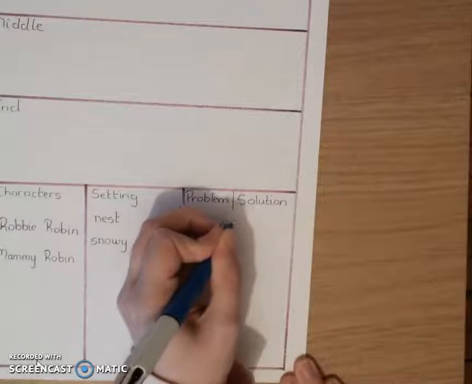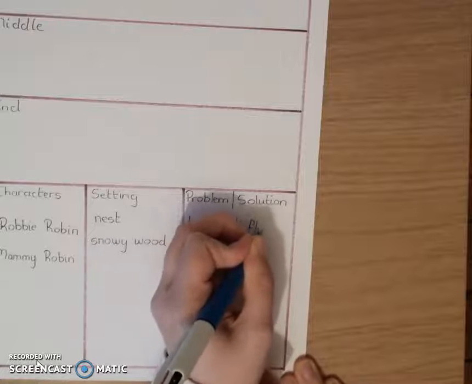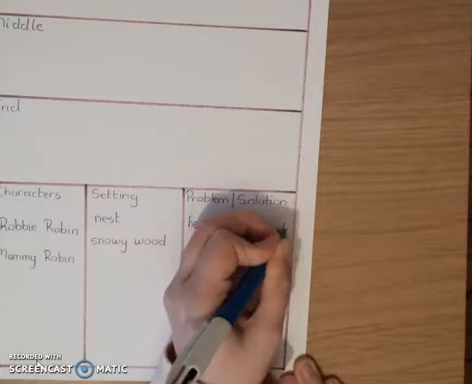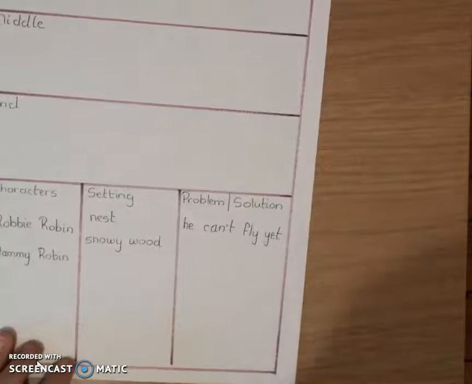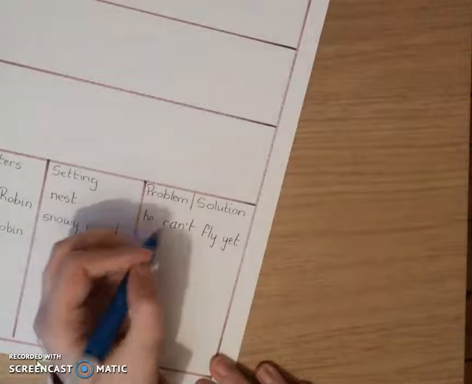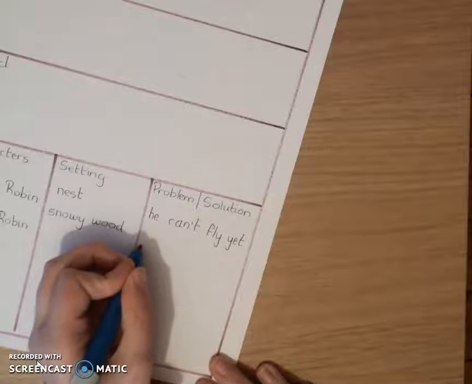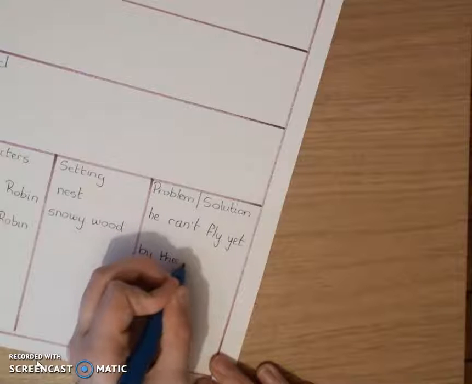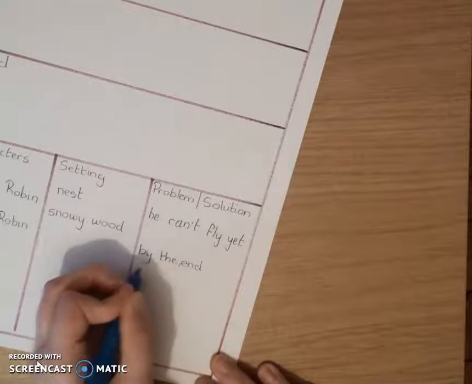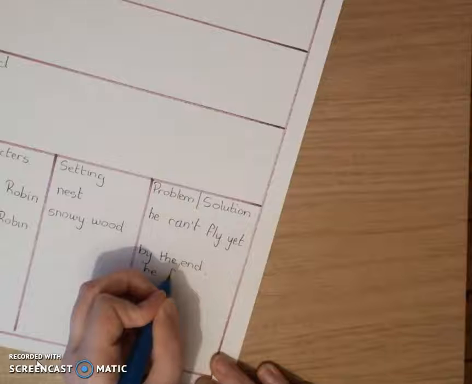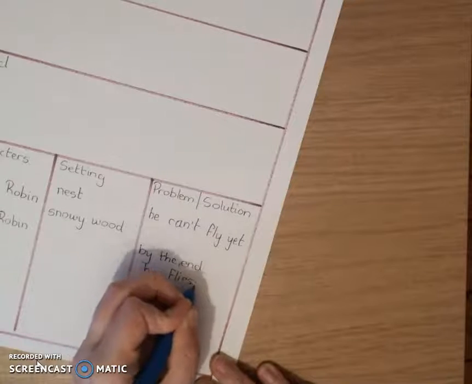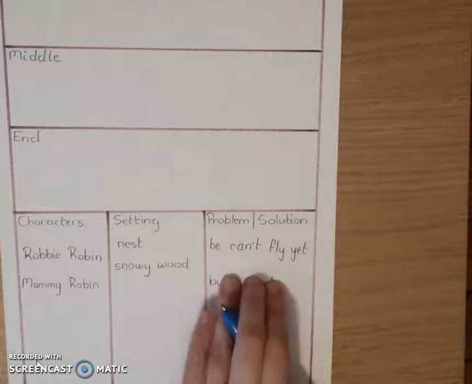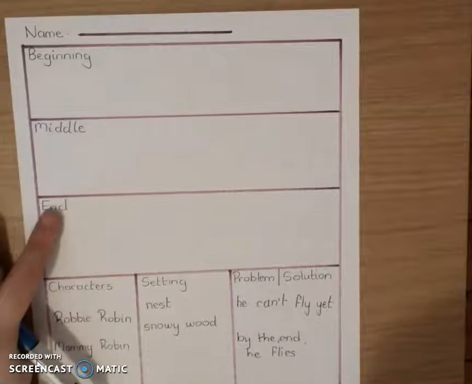So if my problem is that he can't fly yet because he's very small, what do you think the solution would be? That he flies. Okay, so he can't fly yet, so by the end he flies. Okay, so now I have my characters, my setting, and my problem and solution. So now I'm going to go back up here and talk about my beginning, middle, and end.